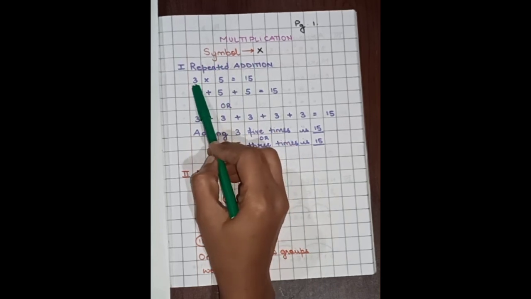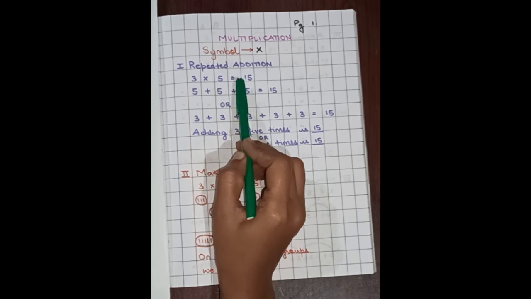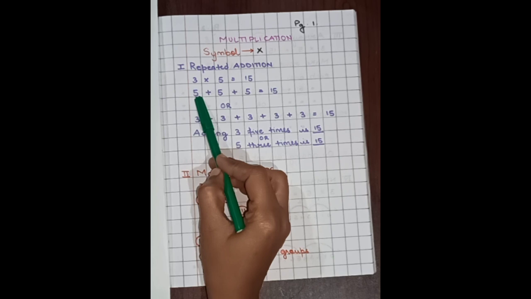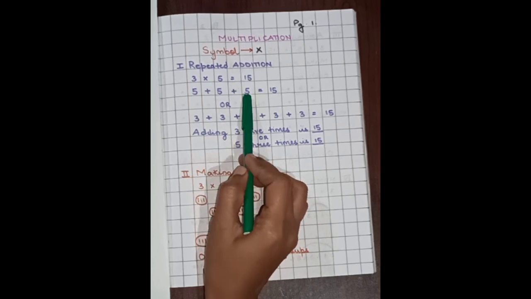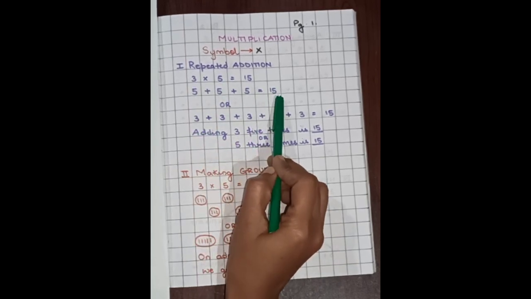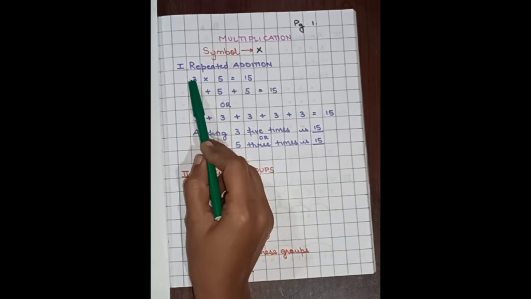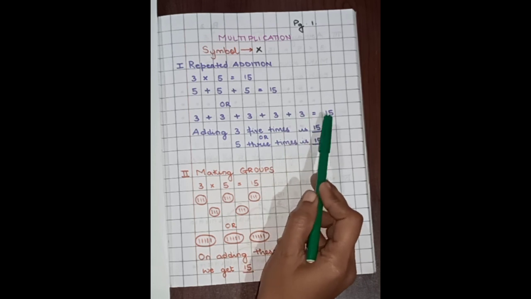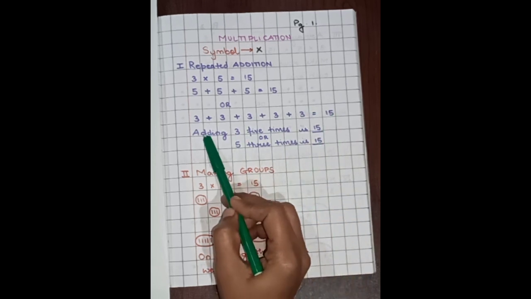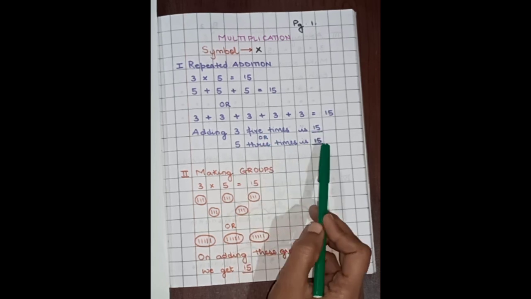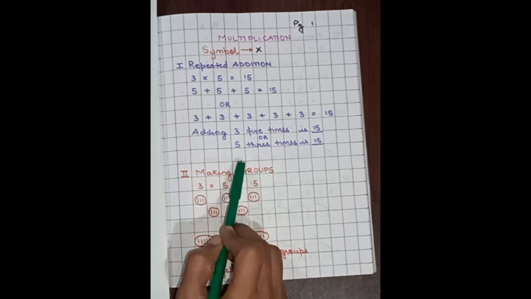Here, children, look carefully. 3 into 5 is equal to 15. Basically, multiplications are tables. This can be written using the repeated addition method in this way: 5 plus 5 plus 5, where 5 is repeated 3 times, which will give you 15. Or it can also be written as 3 repeated 5 times: 3 plus 3 plus 3 plus 3 plus 3, which also gives you 15. So, adding 3 five times is 15, or adding 5 three times is 15. This is the repeated addition method.